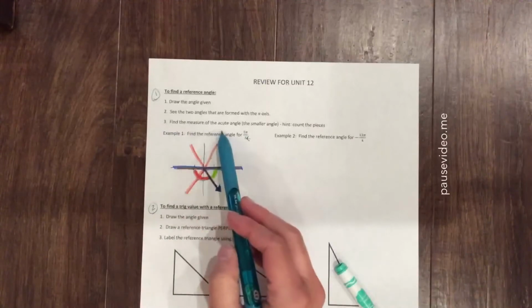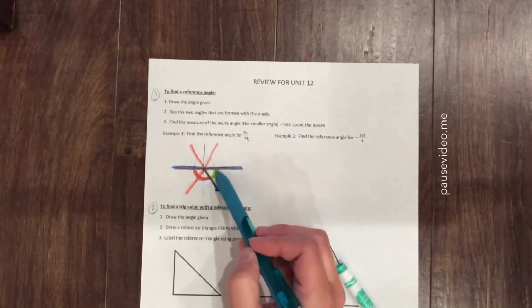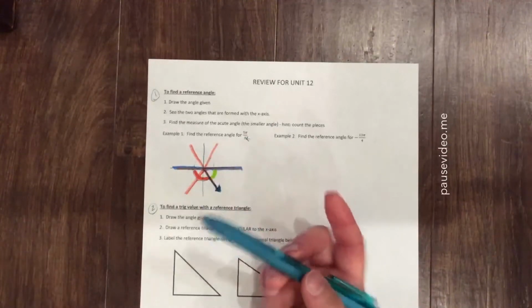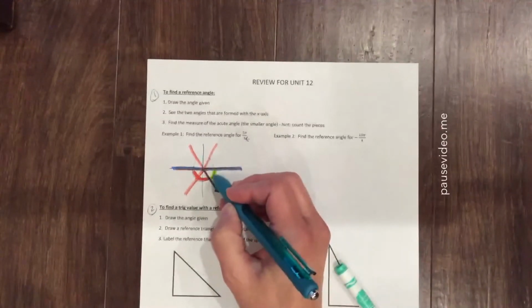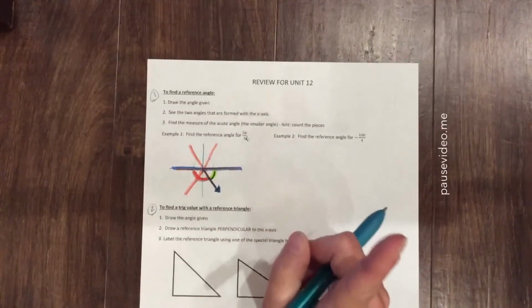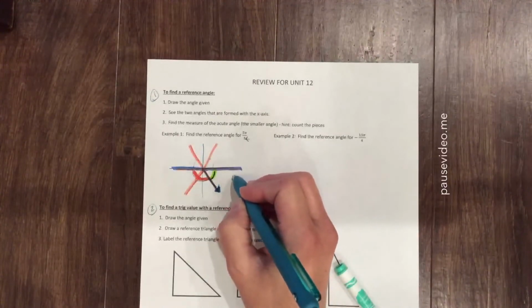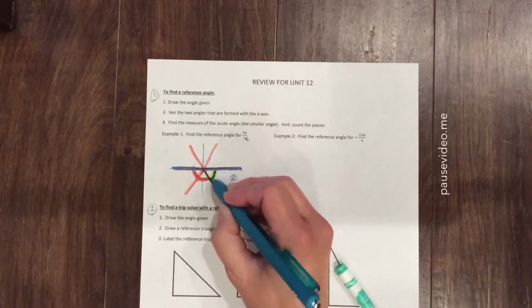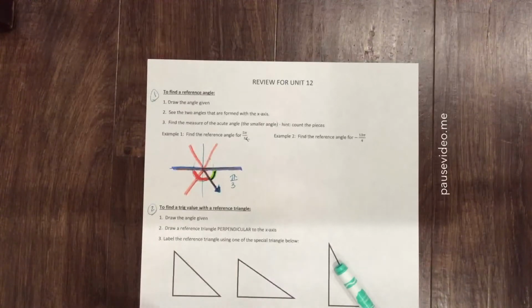It says find the measure of the acute angle, the one that's smaller. Which one's the acute angle? The green one, okay? How do I know the measure of that? How many pieces was it? Remember, I divided this into what? Thirds. And how many pieces is just this section? It's only one piece, or 1/3, so my reference angle would be pi thirds. The measure of this angle right here is pi thirds. That's what I'm finding when we talk about a reference angle.